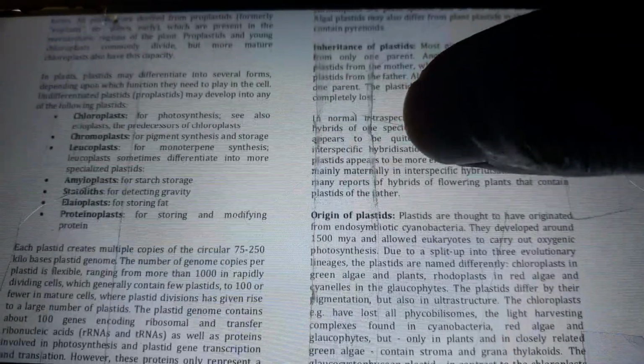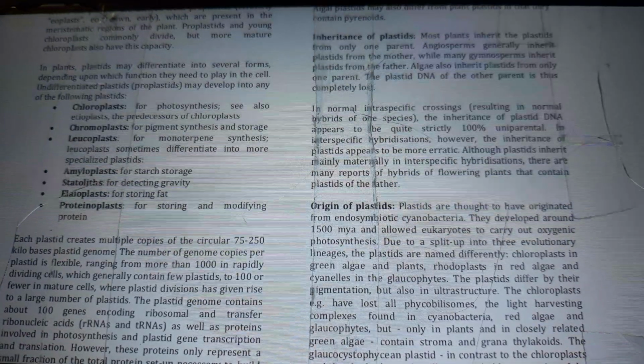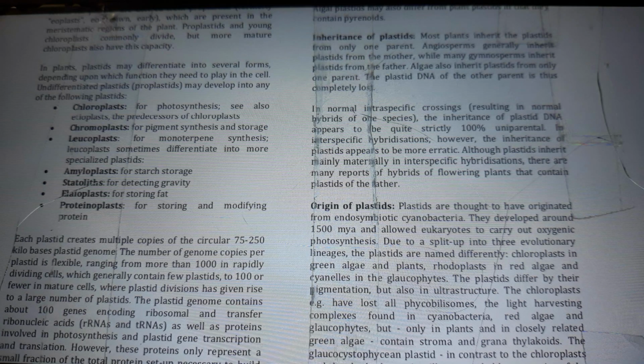Undifferentiated plastids, proplastids, may develop into any of the following plastids: chloroplast for photosynthesis, see also etioplast, the predecessors of chloroplasts; chromoplast for pigment synthesis and storage; leucoplast for monoterpene synthesis. Leucoplasts are sometimes differentiated into more specialized plastids: amyloplast for starch storage, statoliths for detecting gravity, elaioplast for storing fat, proteinoplasts for storing and modifying protein.